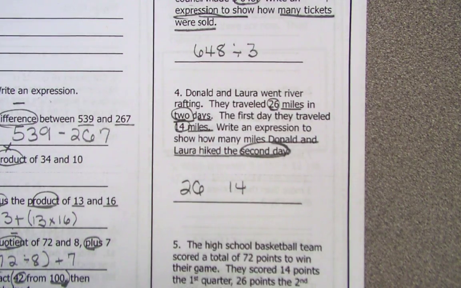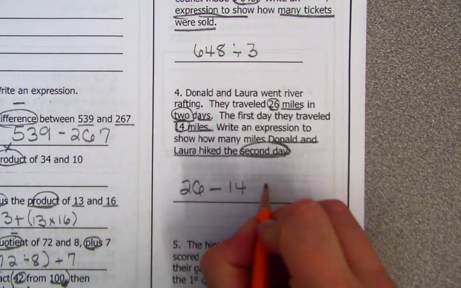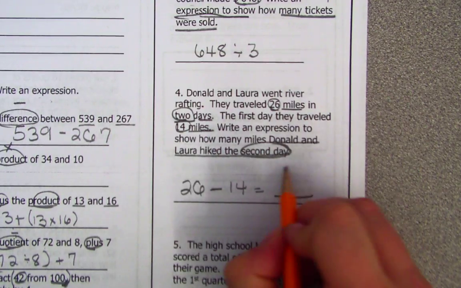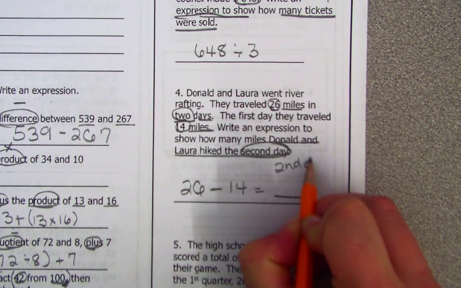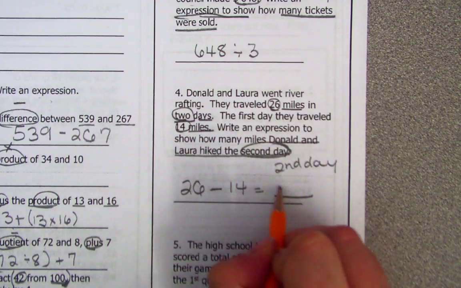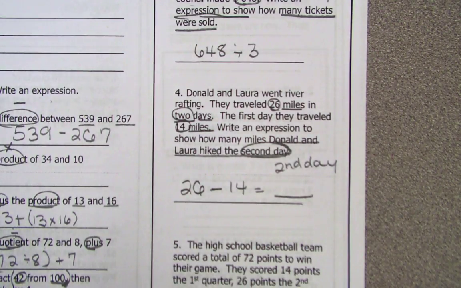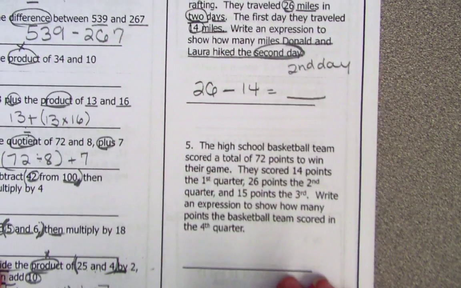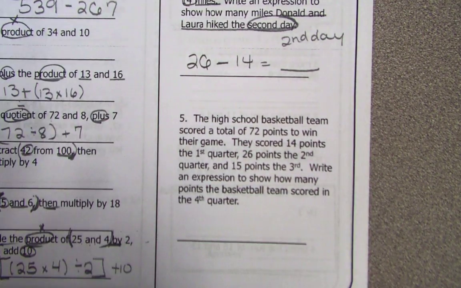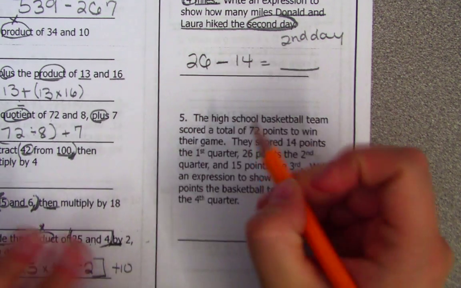What am I going to do with those two numbers? I'm going to subtract them to find out how many I did on the second day. I can't add them because if I added them, I would get more than 26 miles. I only hiked 26 miles. And whoever hikes 26 miles in 2 days is crazy. By the way, just saying.